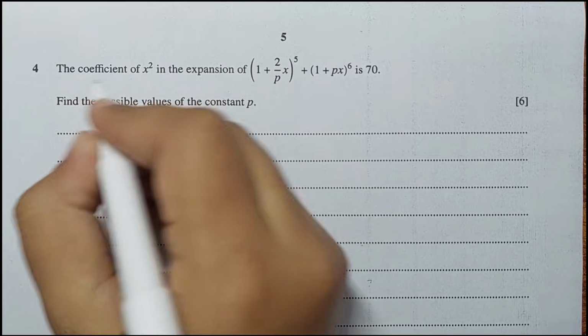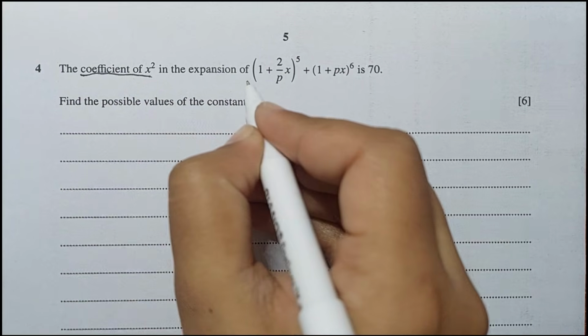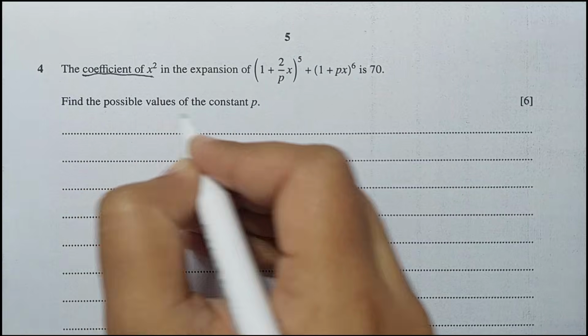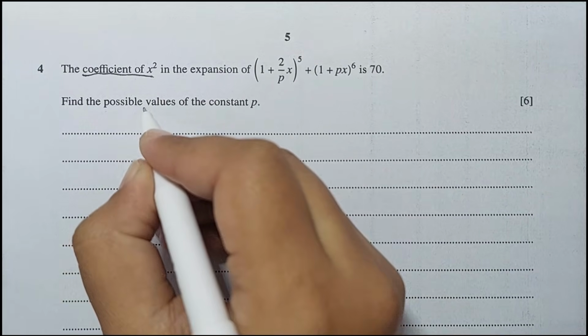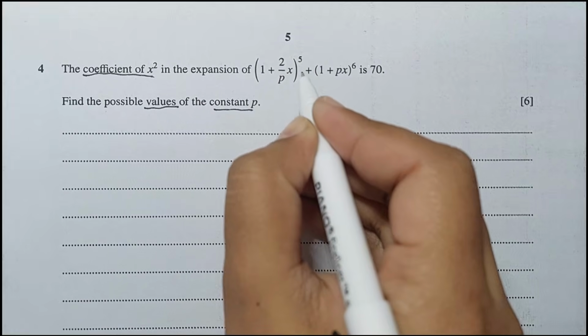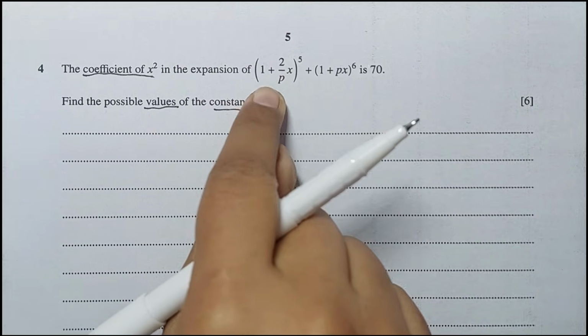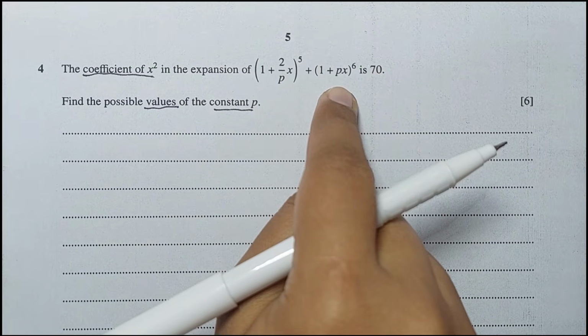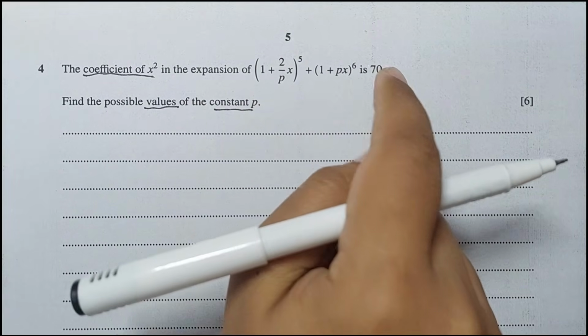Okay. Question number 4. The coefficient of x square in the expansion of this plus this is 70. Find the possible values of the constant P. This is a sum, not a product, so we need to figure out the coefficient of x square from here and the coefficient of x square for this expansion, and then add them up, and their sum should be 70.